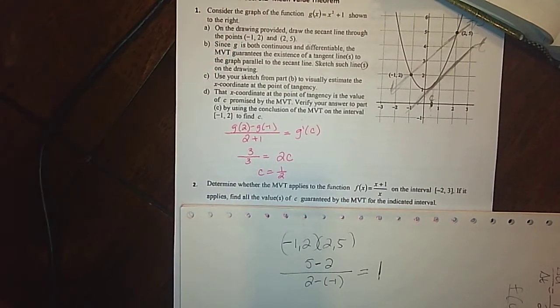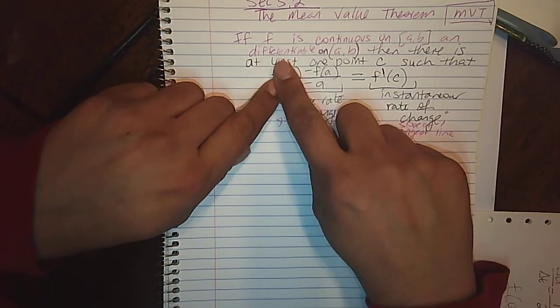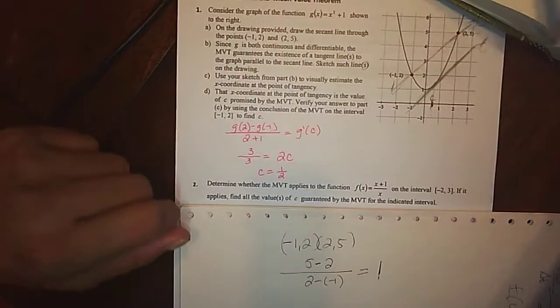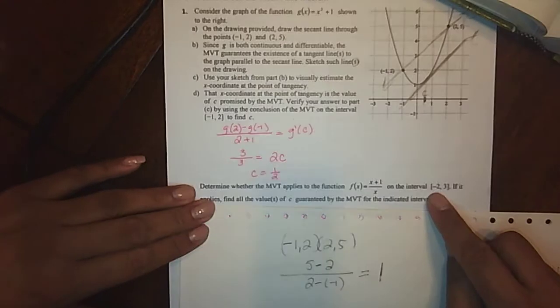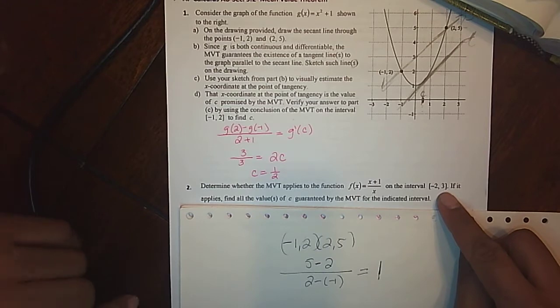Number 2 says determine whether the mean value theorem applies to this function on that closed interval. And if it applies, find all the values of C guaranteed by the theorem. Now, remind yourself of the hypothesis. My function must be differentiable. It must be continuous on a closed interval and differentiable on this open interval, meaning that it's okay if it's not differentiable at -2. The mean value theorem is still going to work. It's okay if it's not differentiable on 3.